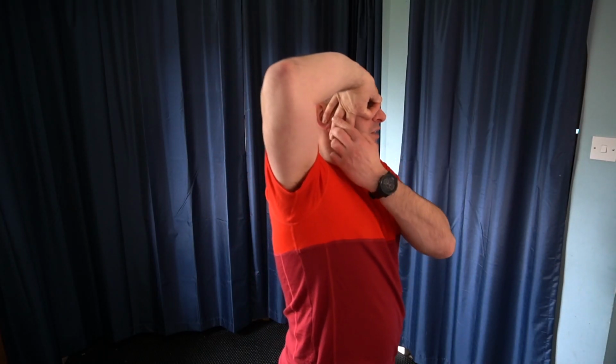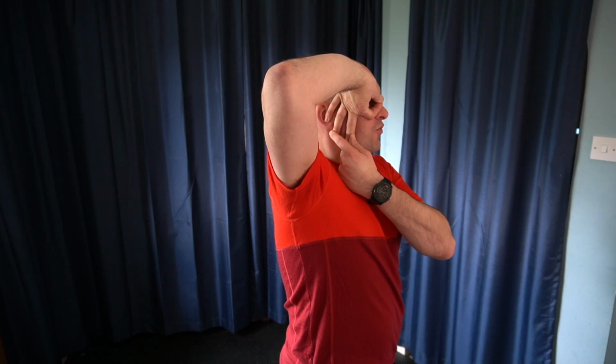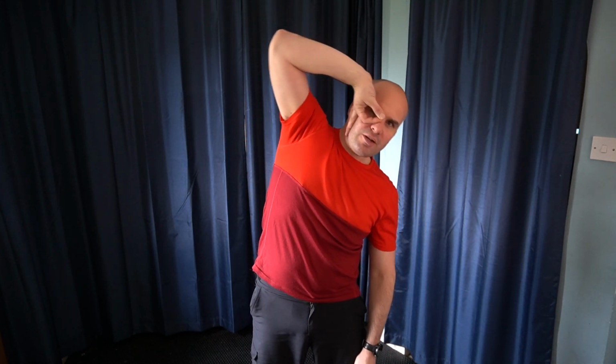And then if you want to work it through a fuller range, so if it was more acute, you might not want to do the second one until you've done the first one. And the second one is trying to make basically a monocle. So you're turning your hand over, and you're trying to get the little finger and the ring finger on the side of your face. And then from there, if you want to stretch it a little bit, you just side bend over.